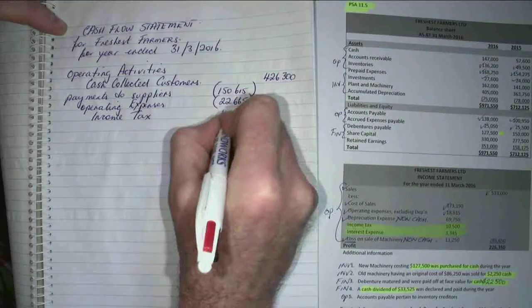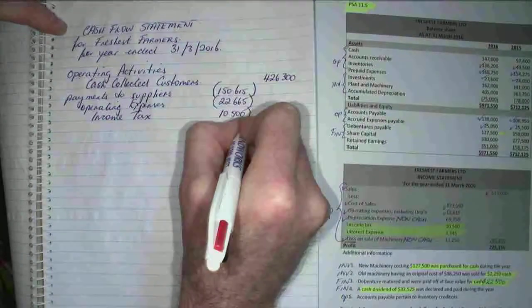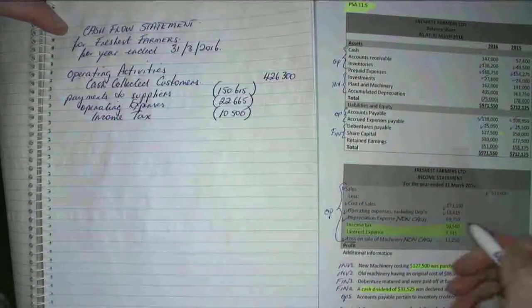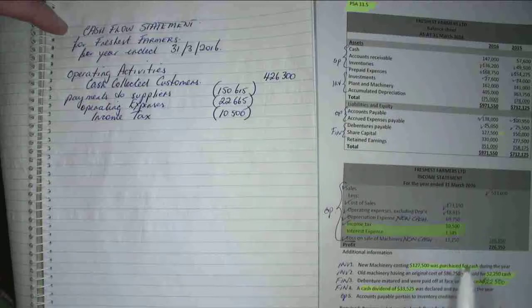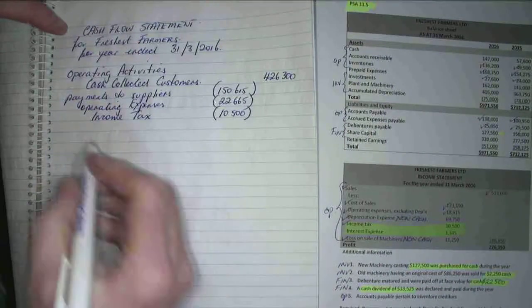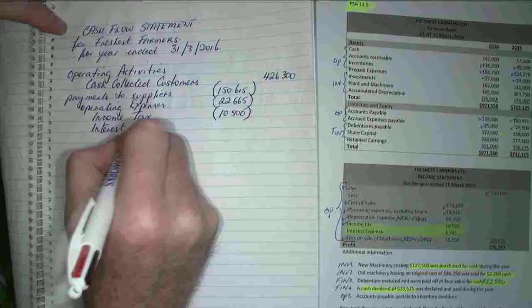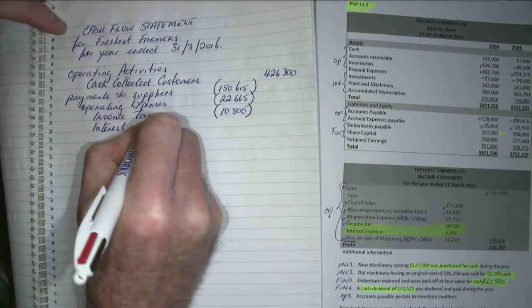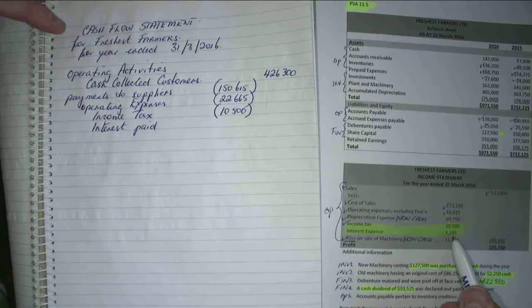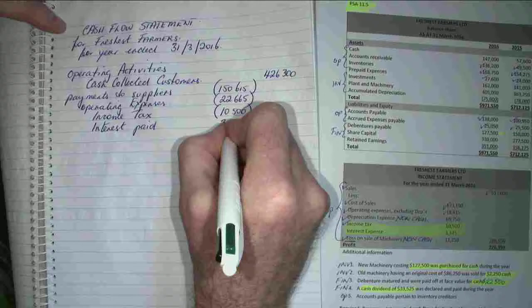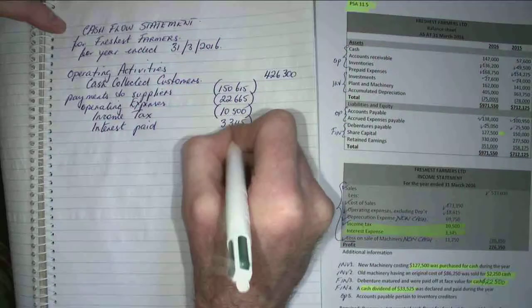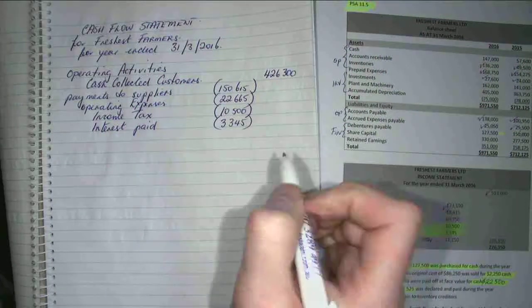What did I say? $10,500. And that is also an outflow, so I'm going to bracket that figure, and I'm just going to tick that one off. My interest expense is $3,345. And once again, that's a cash payment, so I'm going to deduct that as well.